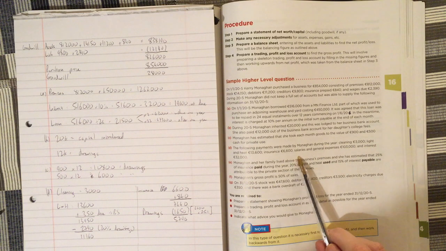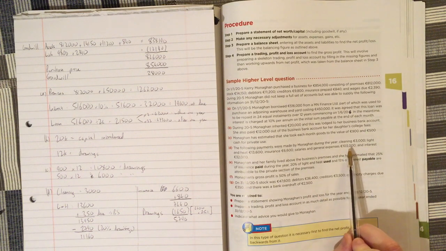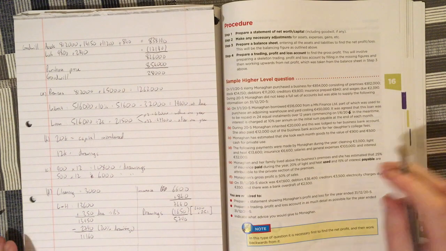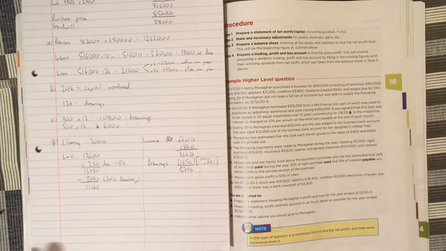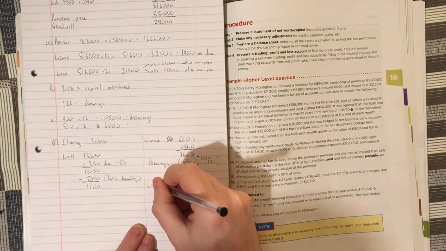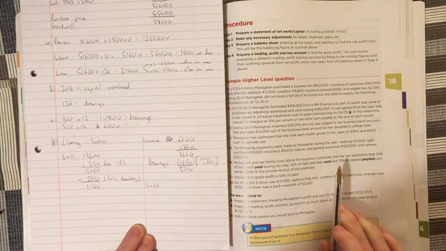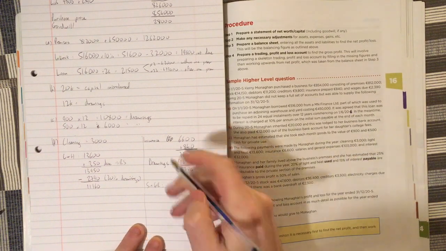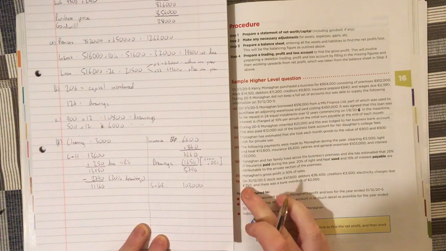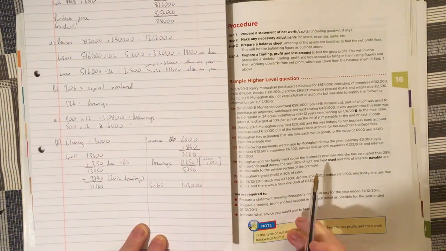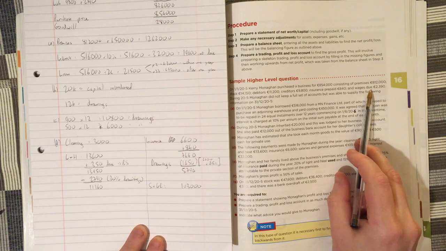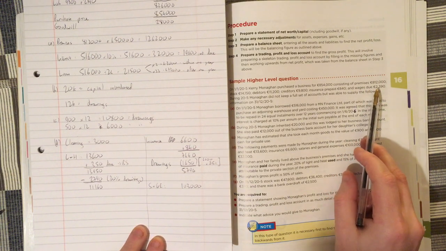What else? So salaries and general expenses of 103,000. The only adjustment there is wages due at the start of the year, 2,390.